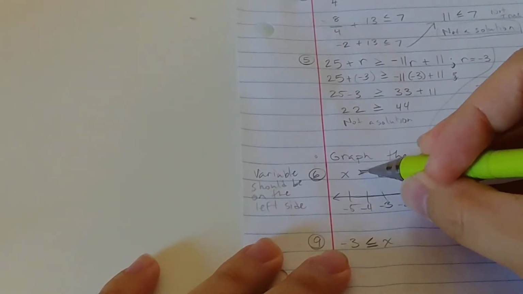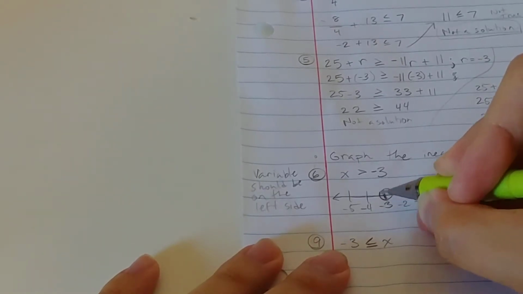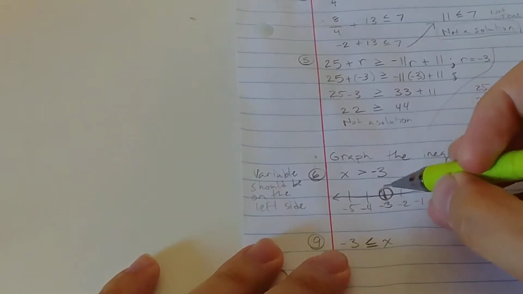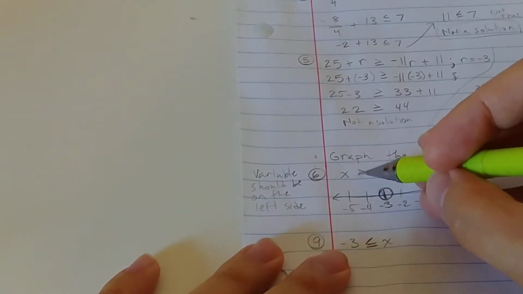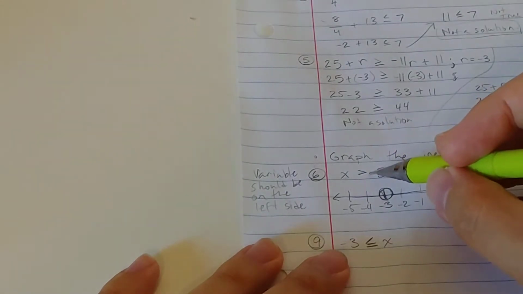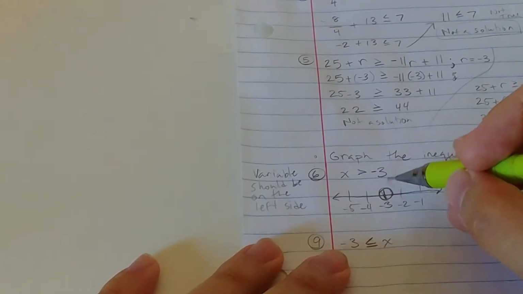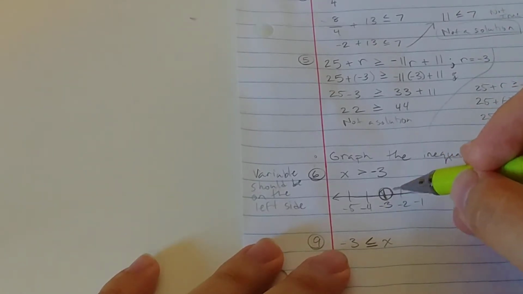So since it's greater than, we need a circle at that -3, right? And the marking above it. It's not shaded because there's no or equal to, okay? Greater than or less than is going to be just an open circle, just like that.